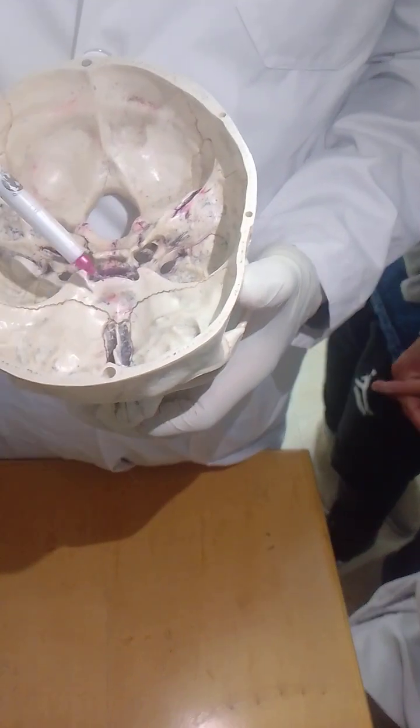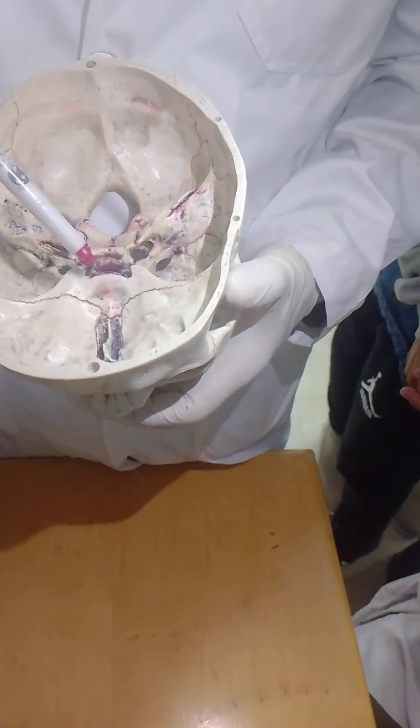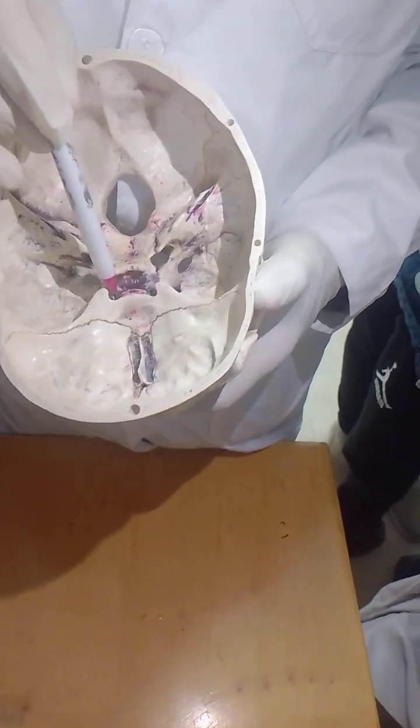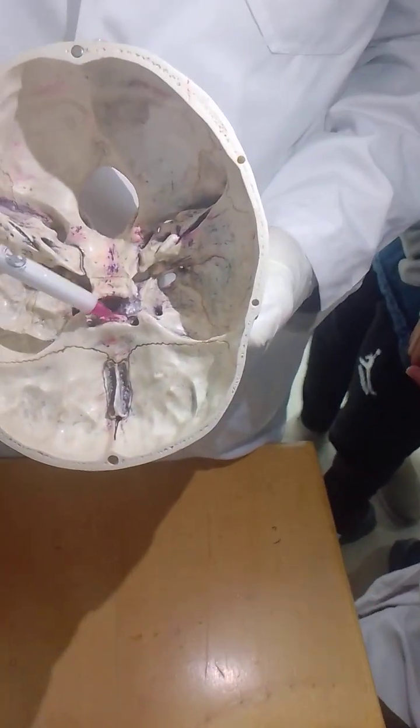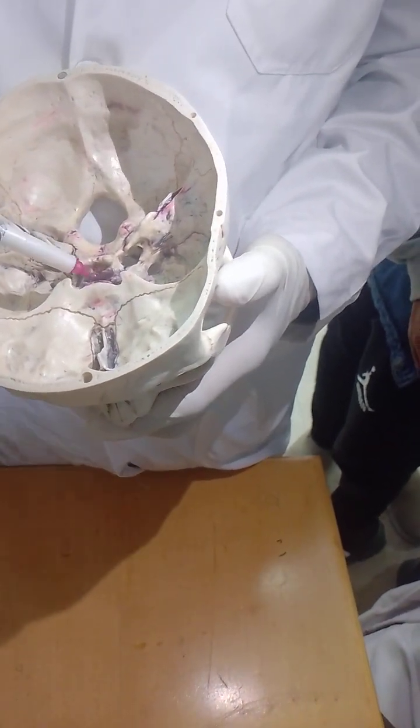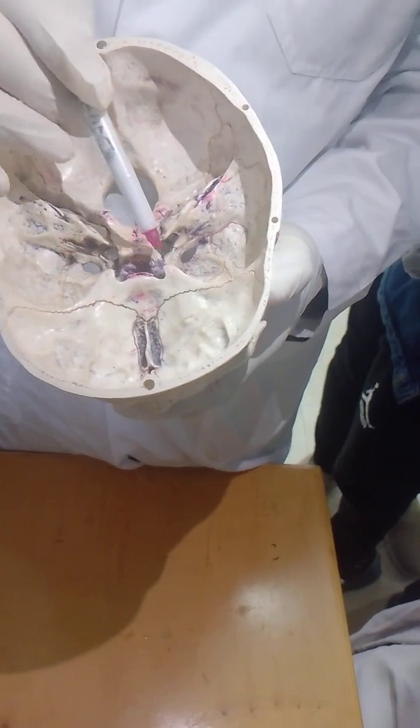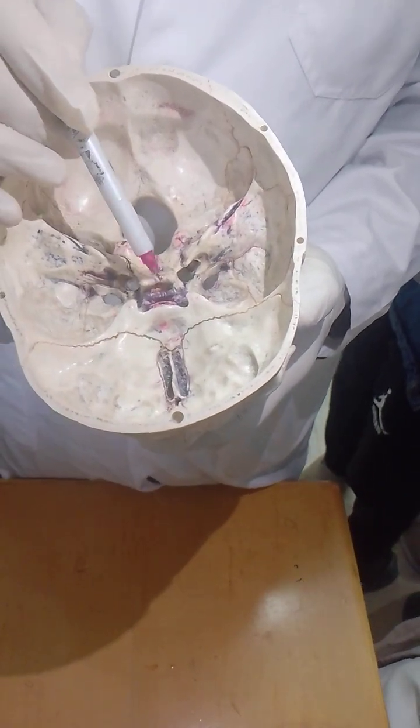Then the sphenoid: body of sphenoid, optic canal, tuberculum sellae, chiasmatic sulcus, and fossa, sella turcica, hypophyseal fossa, the deeper part. And another part: anterior clinoid process, middle clinoid process, posterior clinoid process, and dorsum sellae.